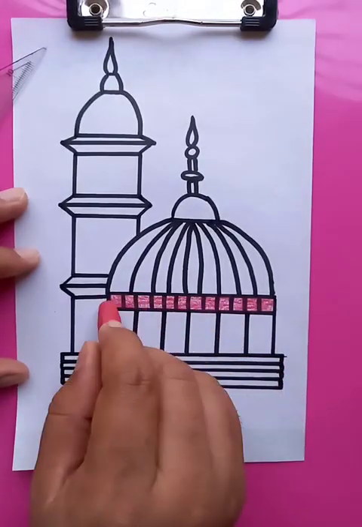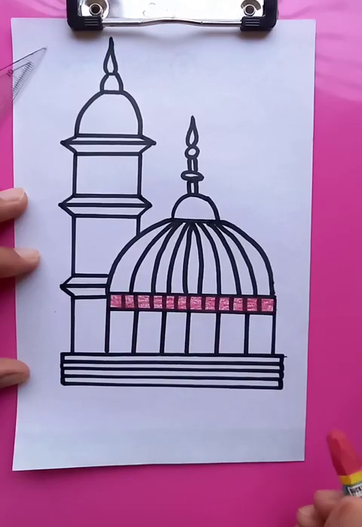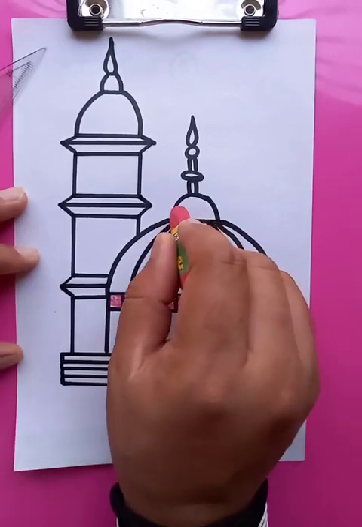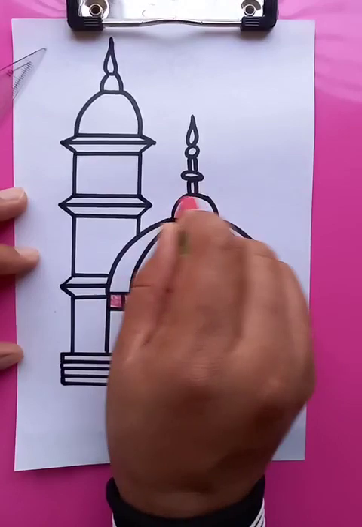So the red color, you can see, looks nice. Another red I'm going to put on top.